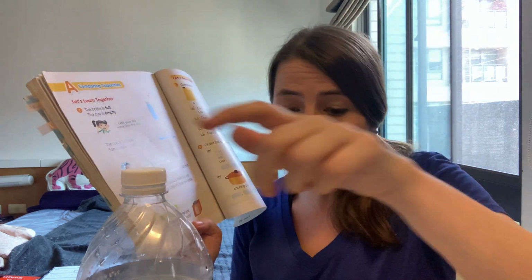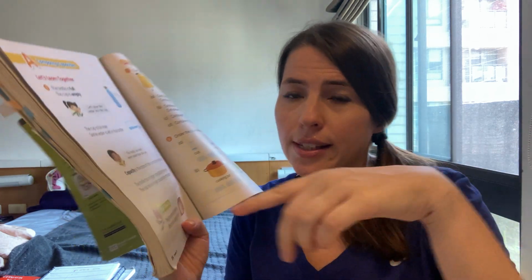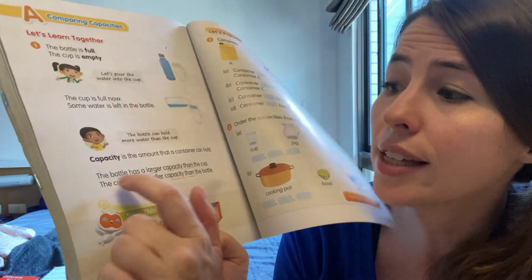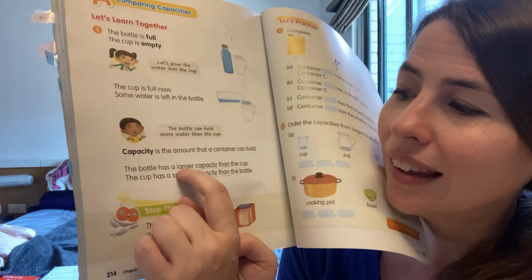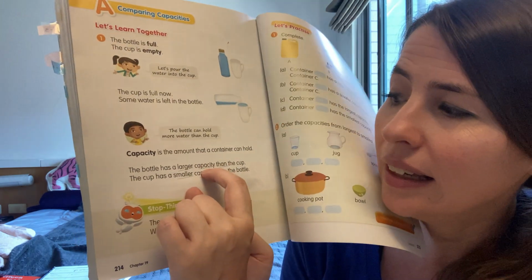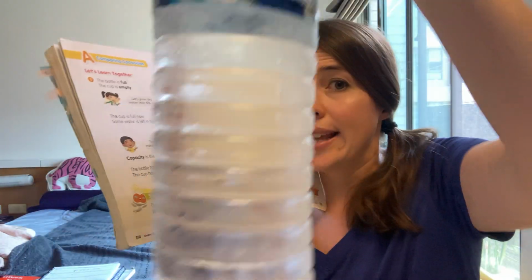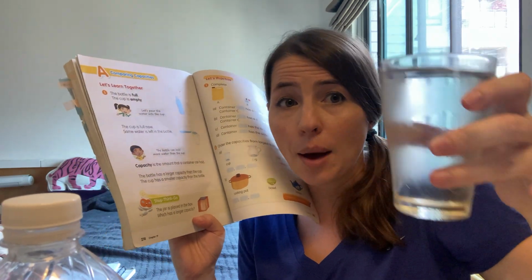Now, the next sentences are important. I think we've done this before though. More and most, fewer and fewest. This is the same idea, but it's going to be larger and smaller, okay? So let's read together. The bottle has a larger capacity than the cup, right? The bottle has a larger, more capacity than the cup.